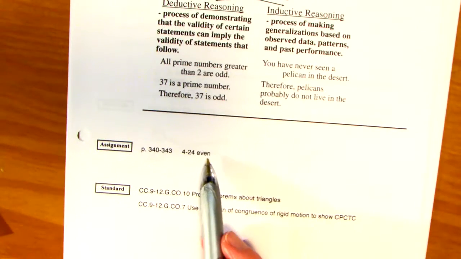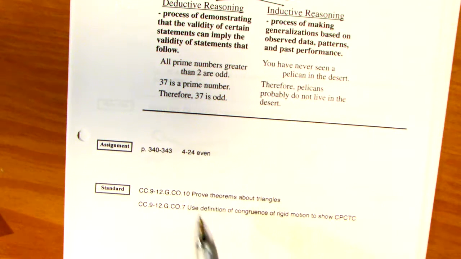Well, sum it up. Here is our homework. I was not very creative there. And our Common Core standards.